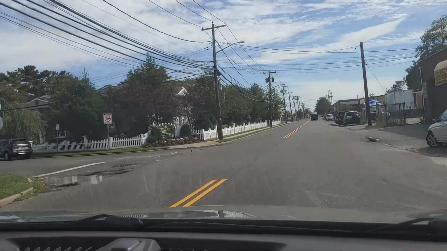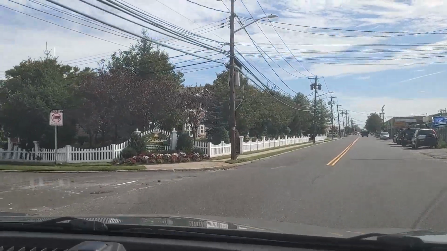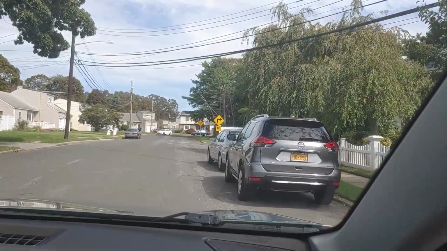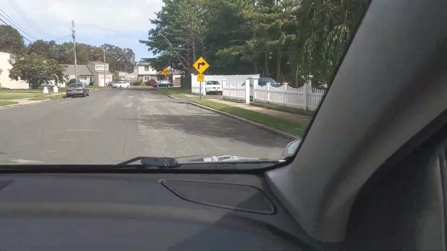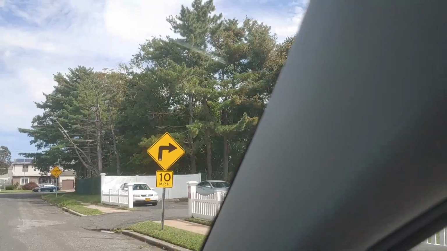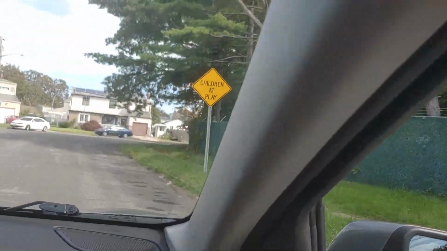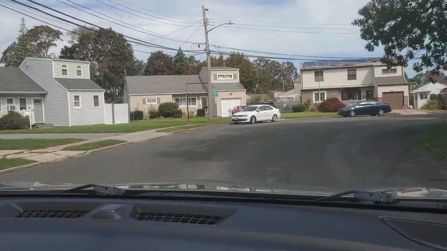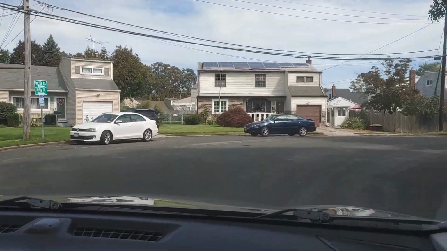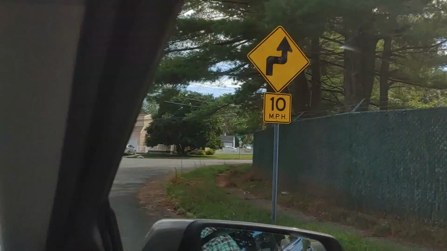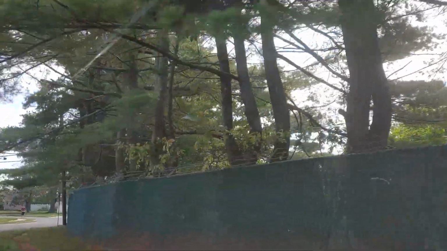We'll be turning left at this corner here. Noticing the sign that's telling us that the speed limit on the curve is 10 miles per hour, so we'll reduce our speed as we approach the curve. Also noticing a sign that's telling us that the road is curving sharply, so we have to be careful with that as well.